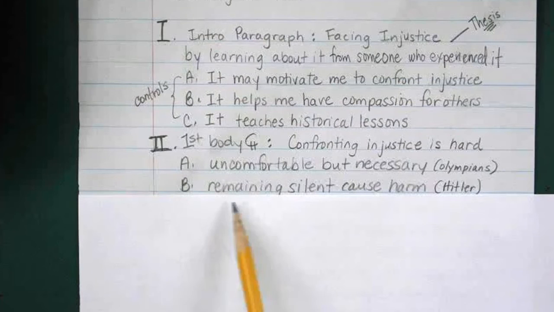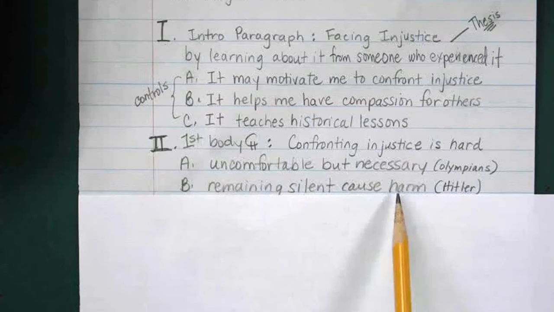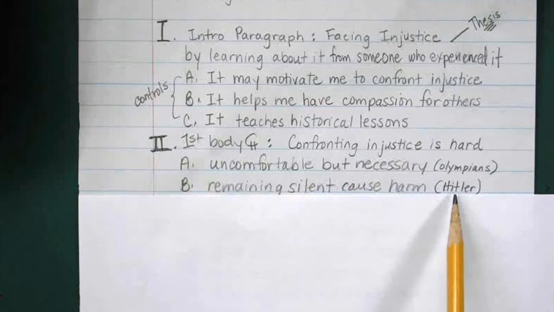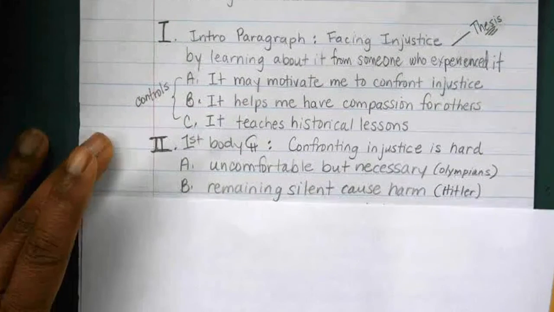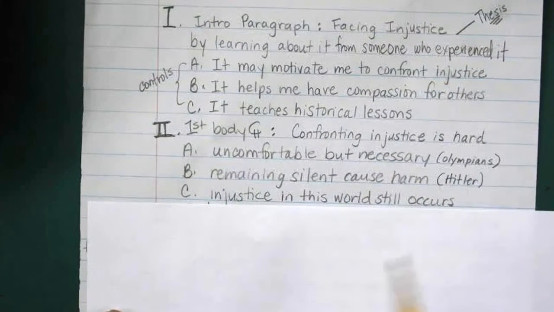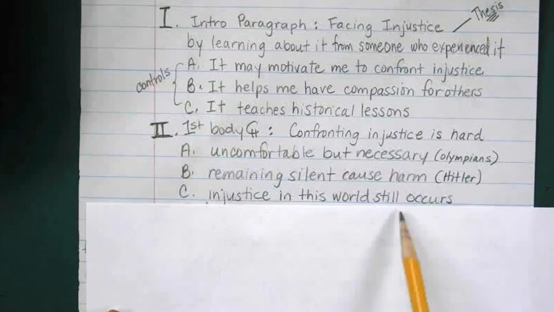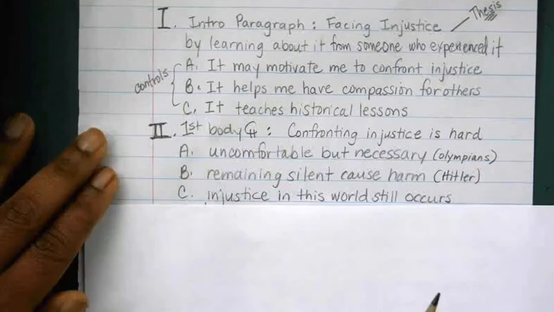Then I'm going to keep going and talk a little bit more about the problem of not confronting and remaining silent and all the harm that it causes, and I'm going to bring in Hitler and some examples from Anne Frank. And then I'm going to wrap up this paragraph talking about how injustice still occurs in this world, and we really need to confront it if we're going to try to diminish it from happening. So these are all the ideas. I don't have a lot of detail here, but I'm going to save that for when I actually write the essay.